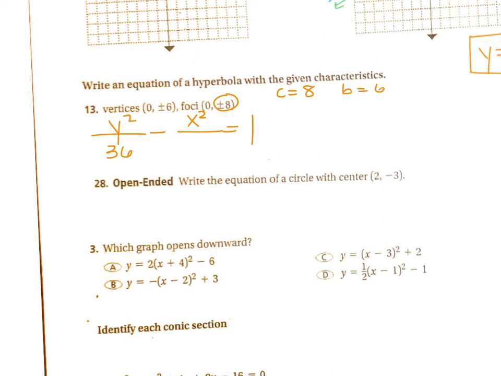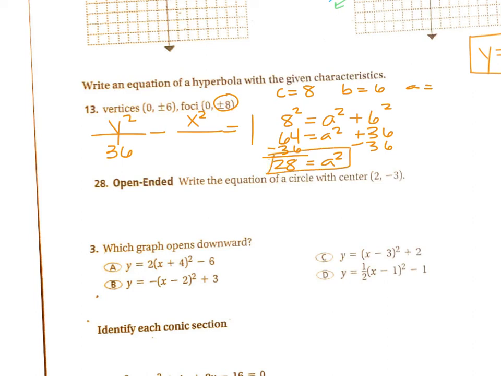We know b is 6. We need to figure out what a is. So with a hyperbola, you need to add your a squared plus b squared. So it's going to be a squared plus b squared equals c squared. Okay, so 64 and 36. So we're going to take away 36, and we get a squared equals, what is that, 28? And that's all we need is a squared, so you don't need to square root that. You would just drop it in right here.